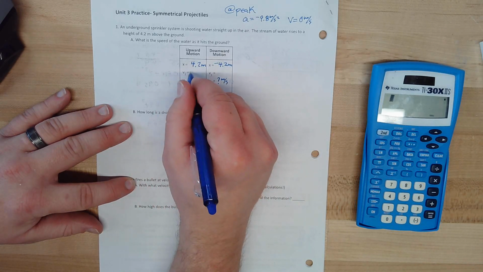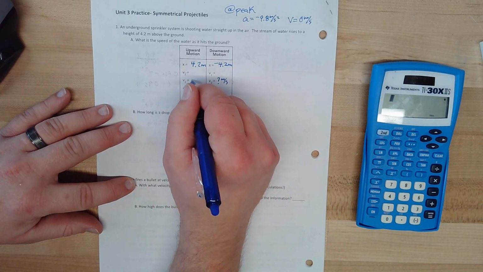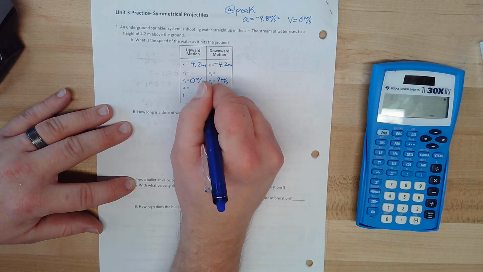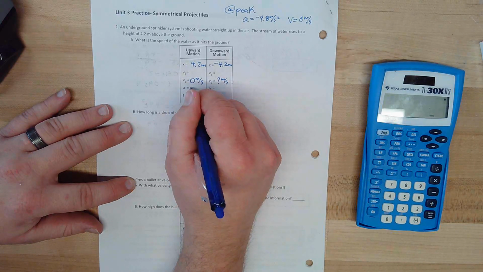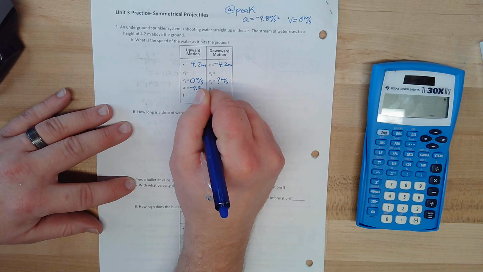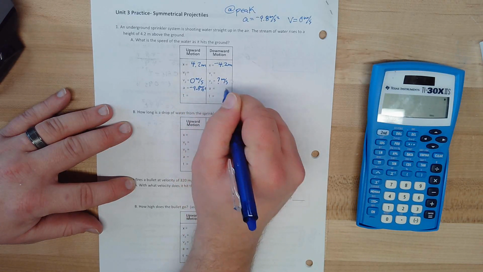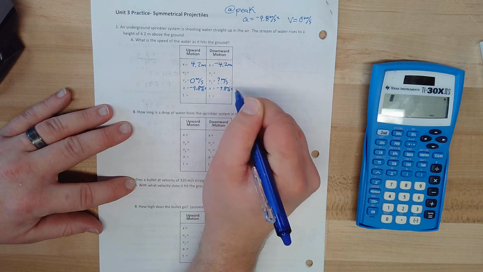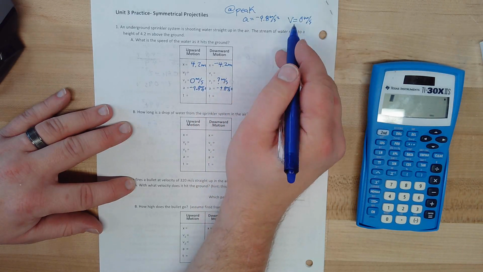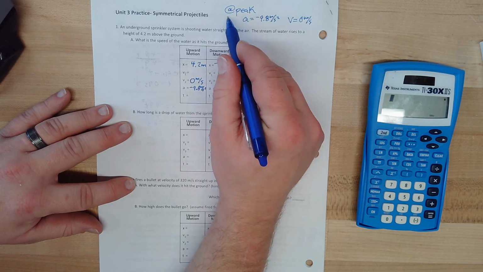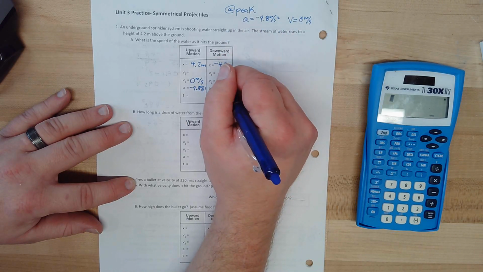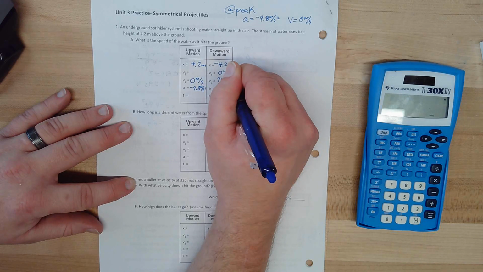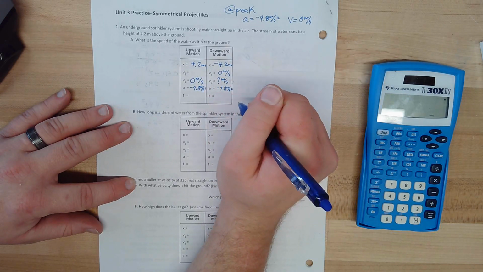Now I know on the way up, whatever speed it left the ground with, at the very peak of its upward motion, it'll be moving at 0 meters per second. That same peak tells us that our acceleration is negative 9.8 meters per second squared, which is true for the way down as well. Now, one thing I do know is that on the way down, I'll be starting out from that peak point. So on the way down, my initial velocity is 0 meters per second.